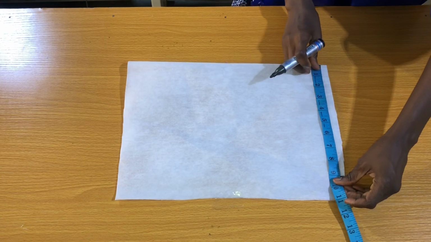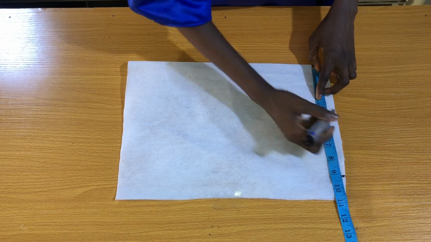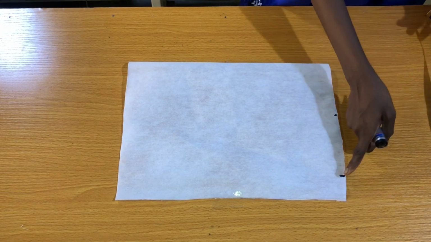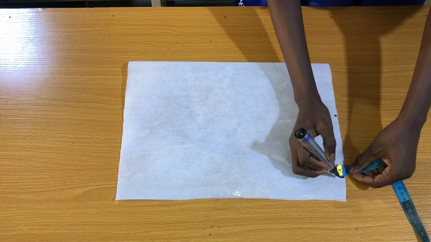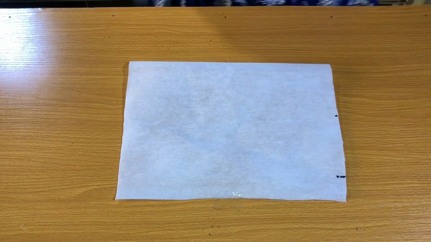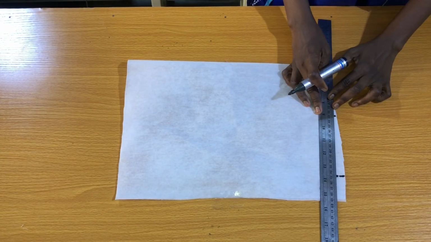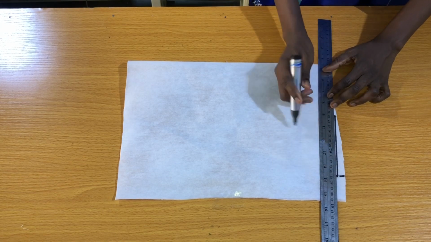The next step is to mark the midpoint of this 9 inches line. That will be 4.5 inches. Now on this 9 inches point, I'll place my tape above that point to mark half an inch, which will be connected to the midpoint as shown. Please take note that this is for the collar band of the main collar.